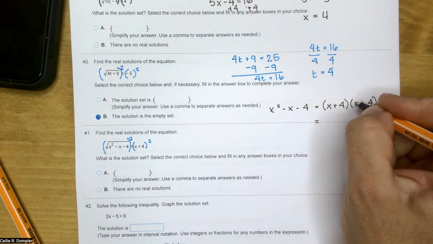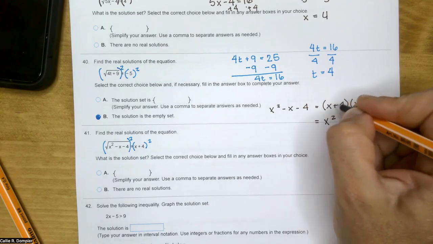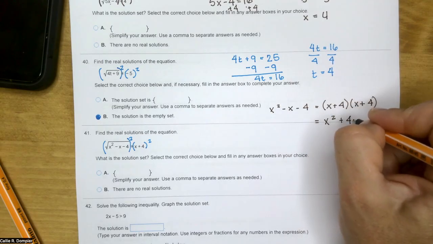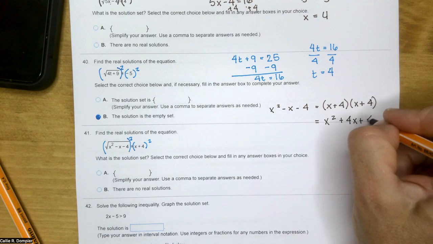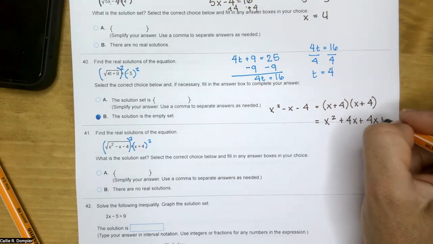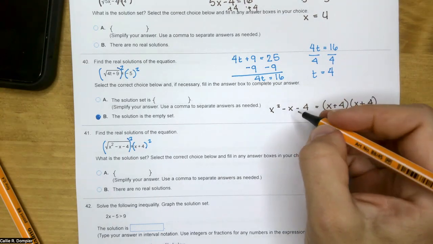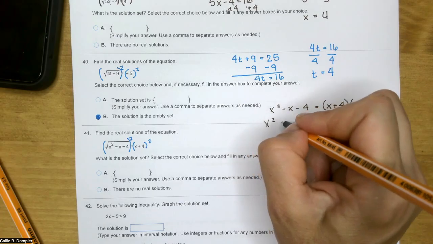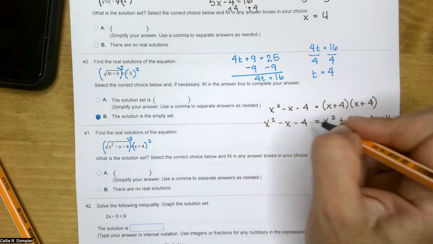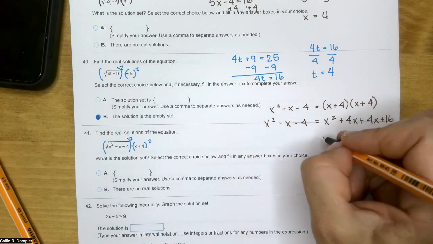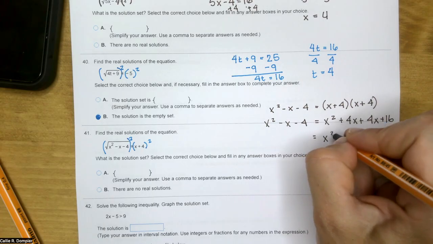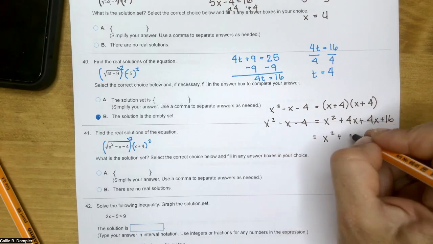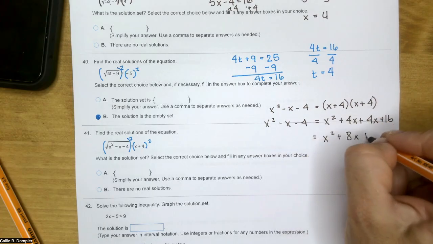Let's FOIL this side. X times x is x squared. X times 4 is 4x. 4 times x is 4x. And then 4 times 4 is 16. And over here we still have x squared minus x minus 4. Let's combine like terms over here. So that becomes x squared plus 8x plus 16.